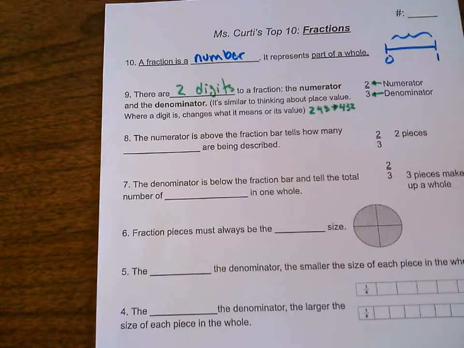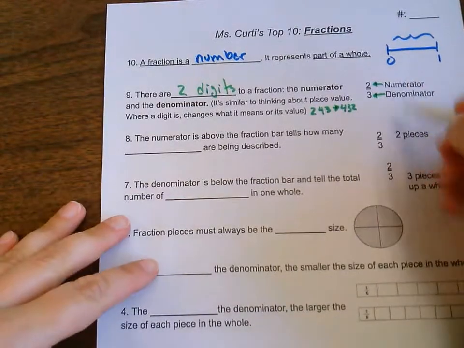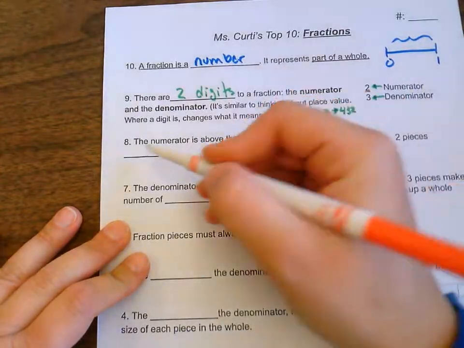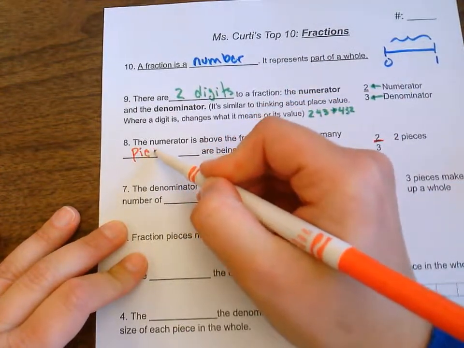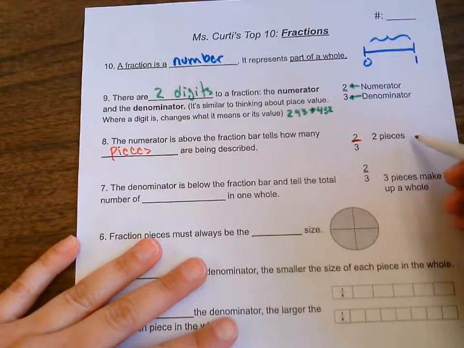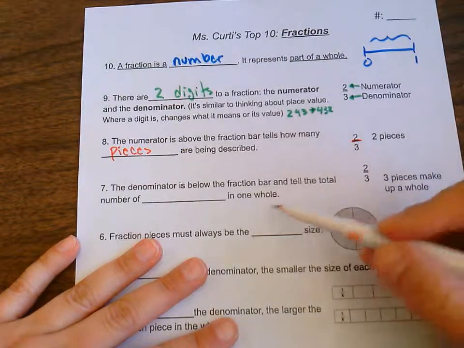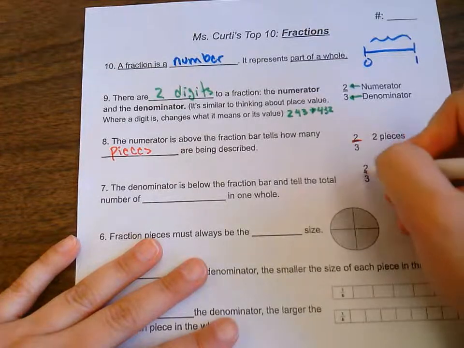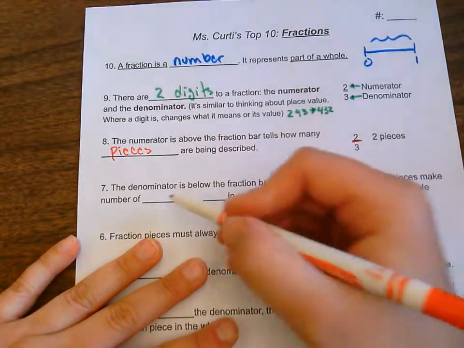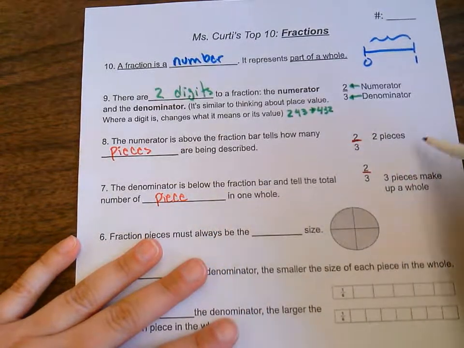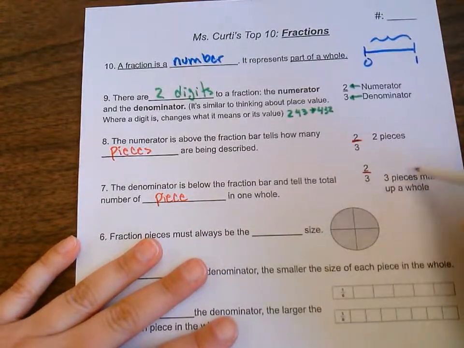Alright, so let's zoom in a little bit on what those numbers tell us. The numerator is, of course, above the fraction bar, and that's what we call this line, a fraction bar, and it tells us how many pieces are being described, how many pieces of our whole. So in this case, we're talking about 2 pieces. And the denominator is that number below the fraction bar, and it tells us the total number of pieces in one whole. So we have 3 pieces making up that whole.